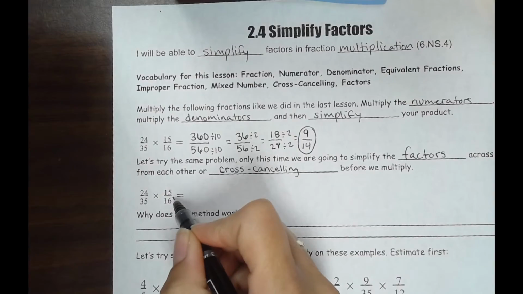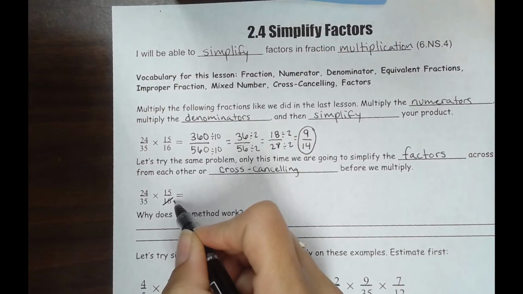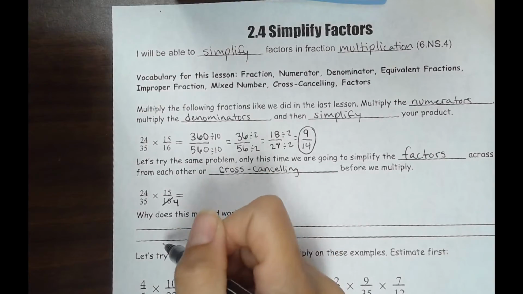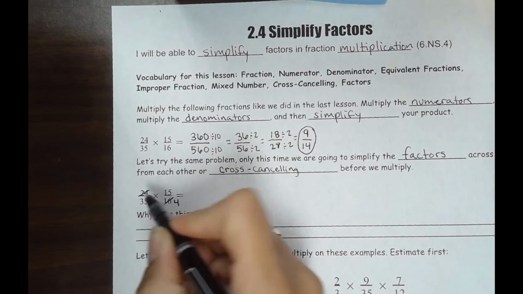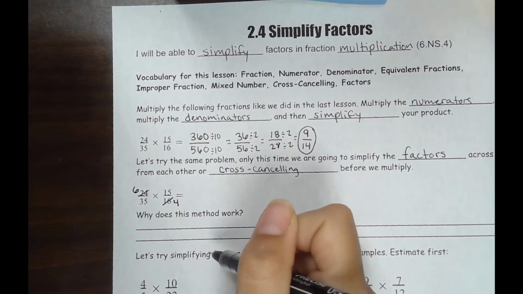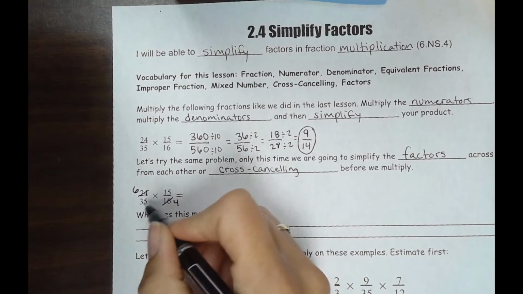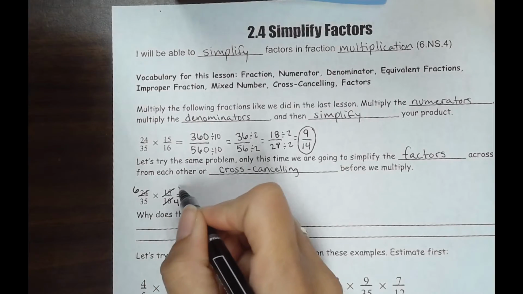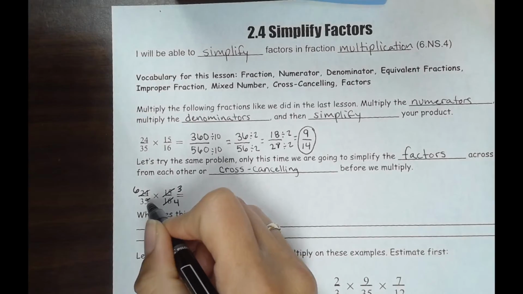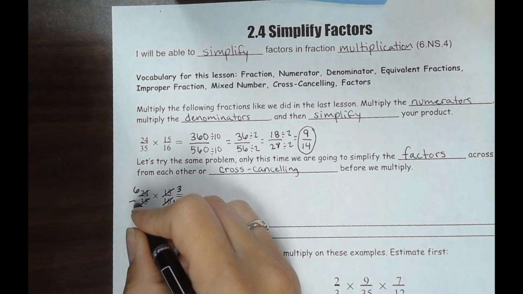Both can be divided by 4, so I'm going to divide 16 by 4 and rewrite this as 4, because 4 times 4 is 16. I'm going to divide 24 by 4, and that would be 6. 15 and 35 both divide by 5, so if I divide that by 5, I get 3. If I divide this by 5, I get 7.